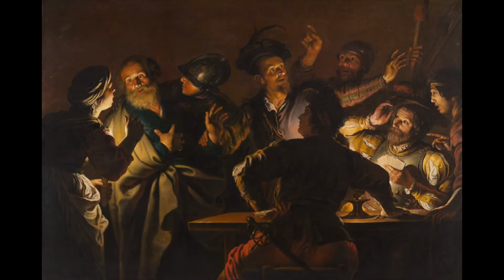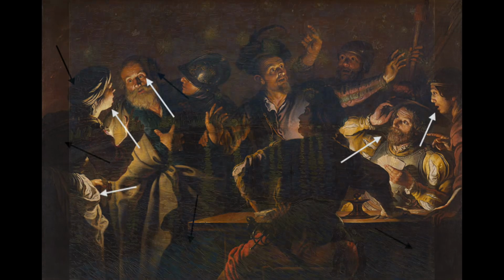Take a look at this beautiful painting. Where do you see value? The light values that the artist used on the faces of the men and the darker values around them make it look like they are in a dark room with only some candles for light.